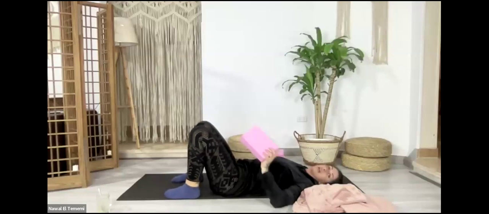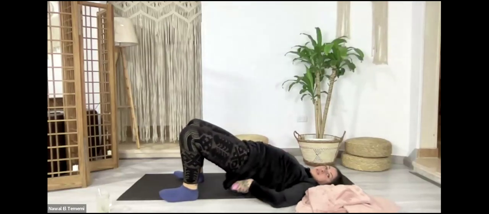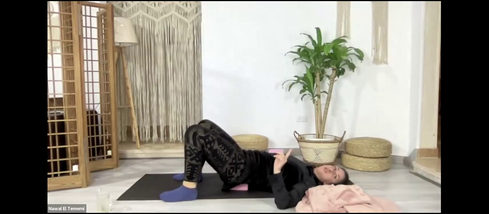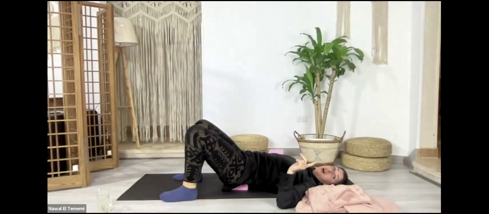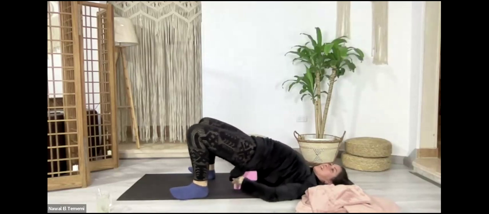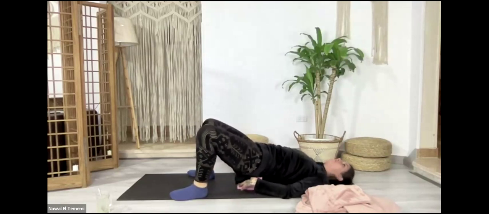So for supported bridge, I can take 1 block, I can put it under my hips for my sacrum. And if you have 2 blocks with you today, you can try lifting up a little higher and putting a 2nd block. And then I kind of wiggle back a bit.